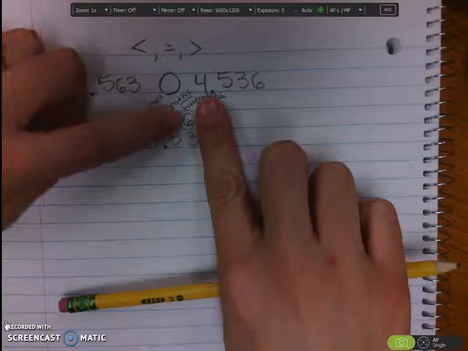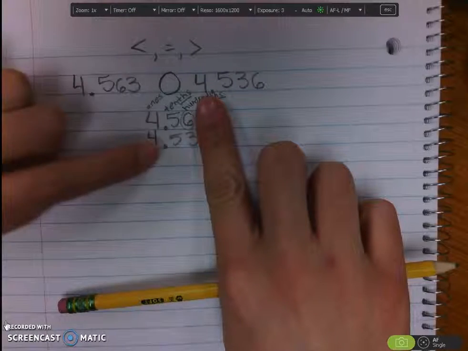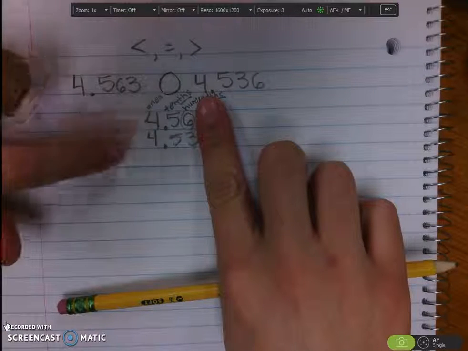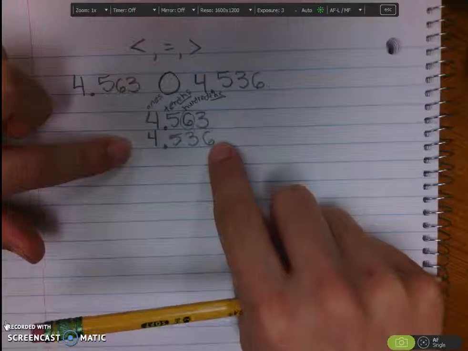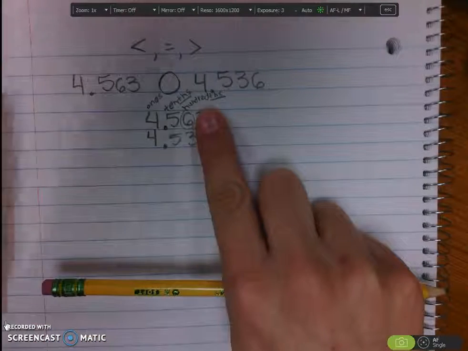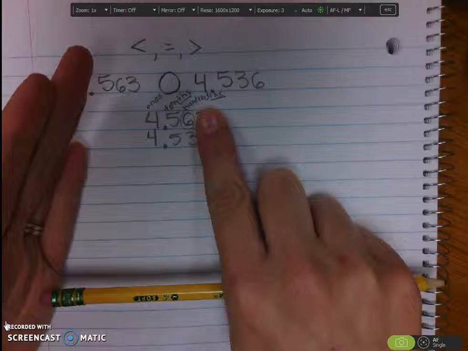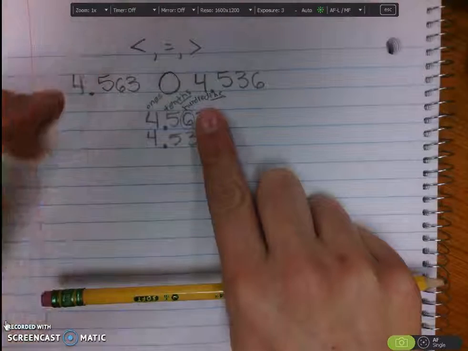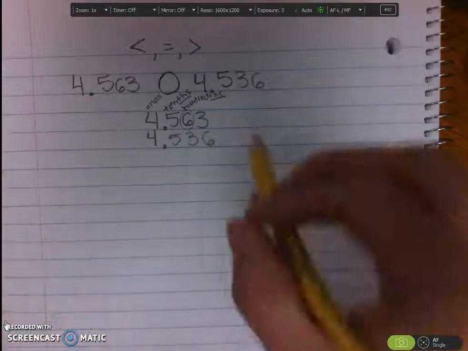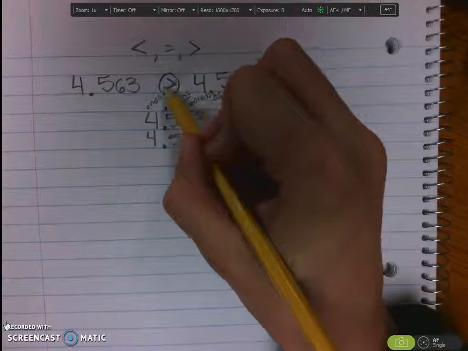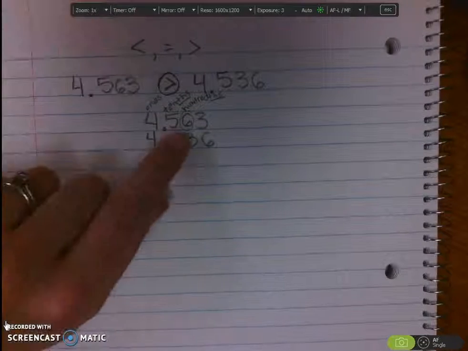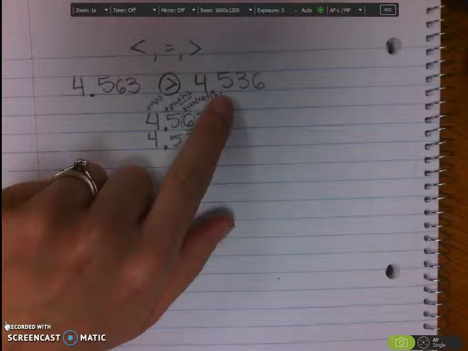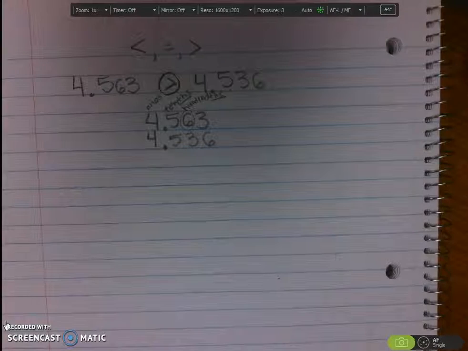Because the 6 is bigger than the 3, that means the top number is bigger than the bottom. I don't even need to look at the next two numbers because we know in place value that the biggest place value is to the left. Okay? So I can find that this one is bigger. Crocodile eats the bigger number. So we would say 4 and 563 thousandths is greater than 4 and 536 thousandths.